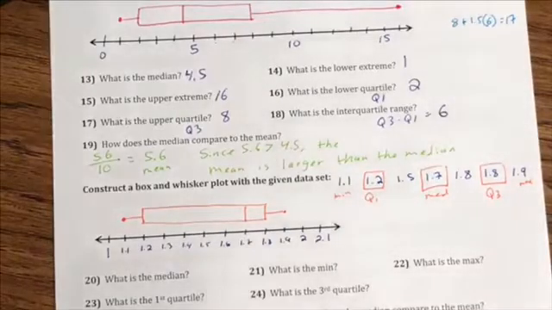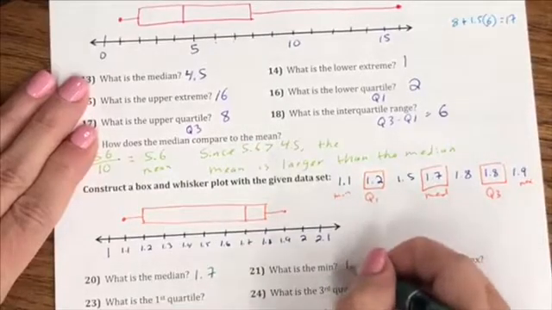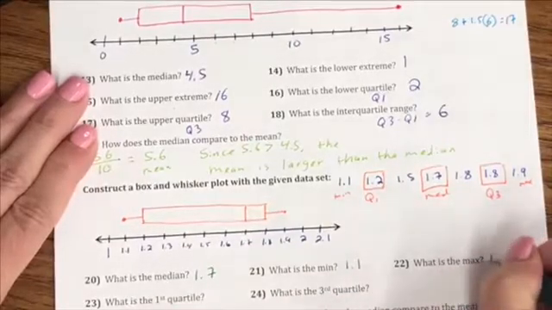Okay, so what is the median? The median is 1.7. What is the min? 1.1. What is the max? 1.9.